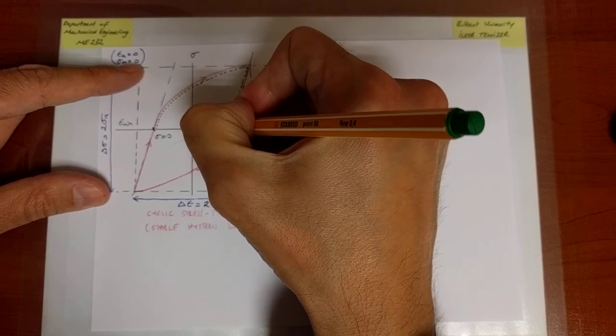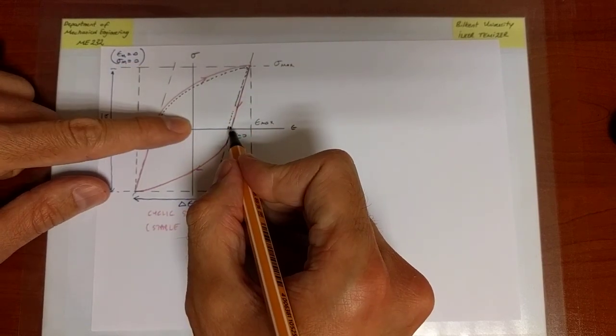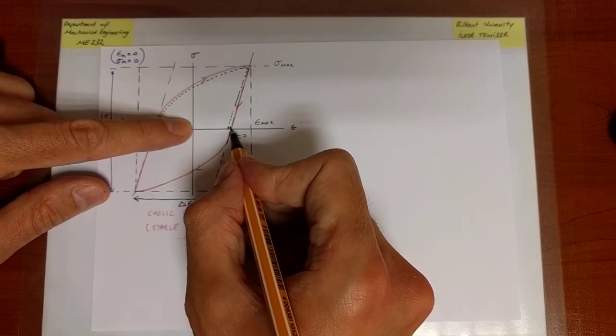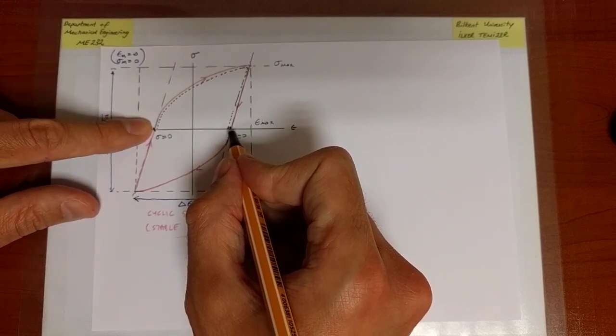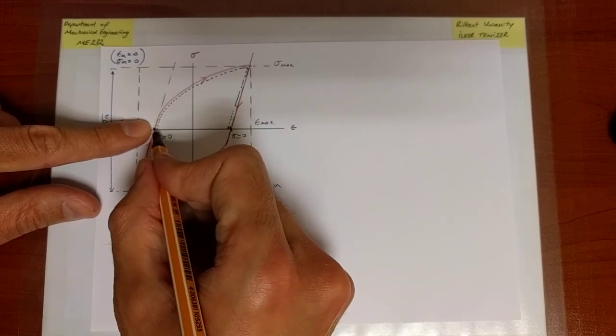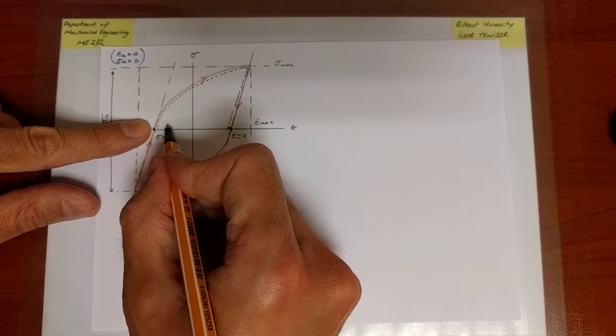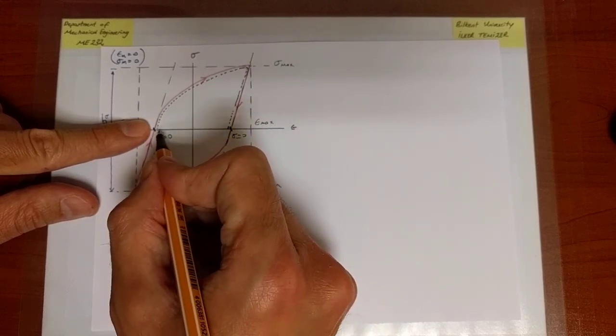And I come to this point where the stress is again 0, but now the overall change in length is positive compared to the initial one, associated with this amount of strain with respect to this state. So this distance over here is associated with permanent deformation.